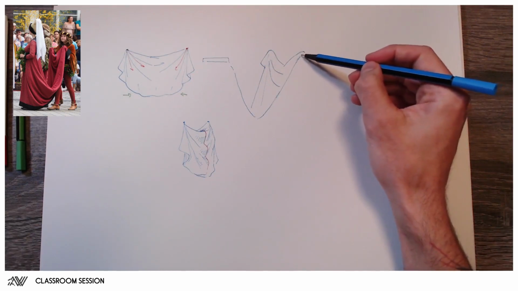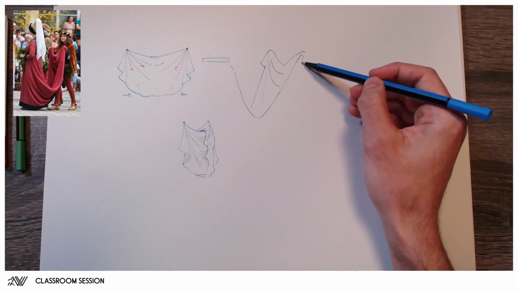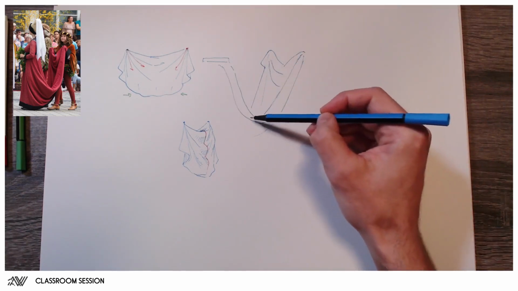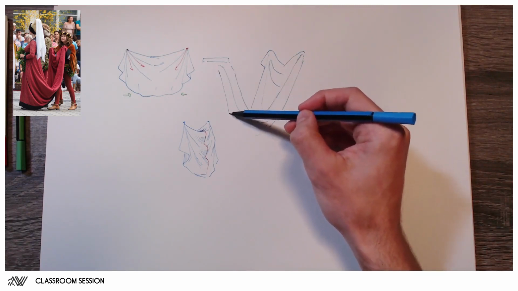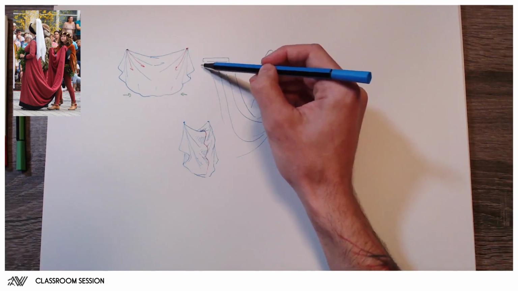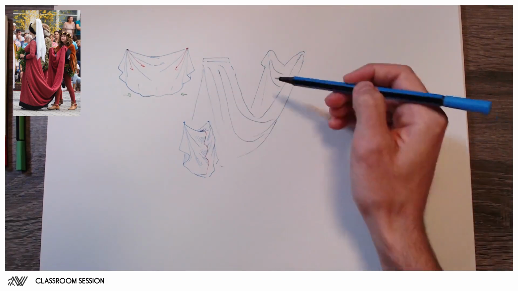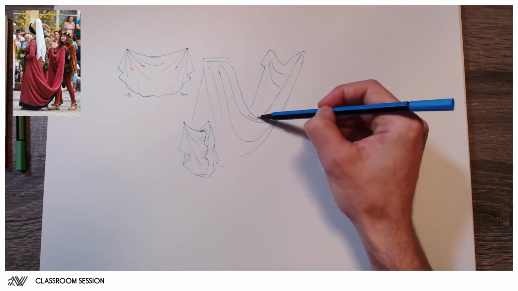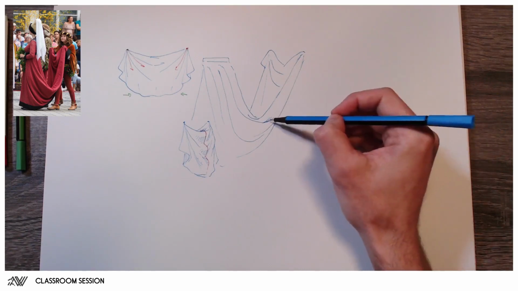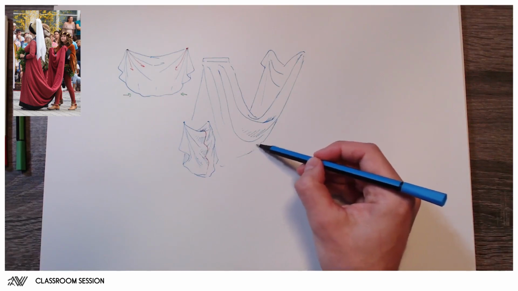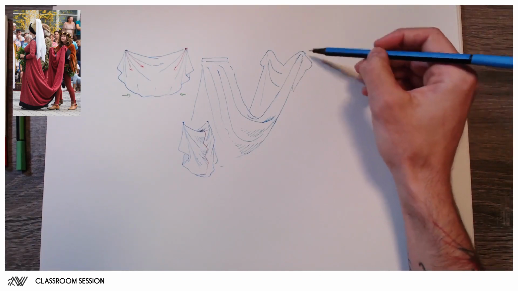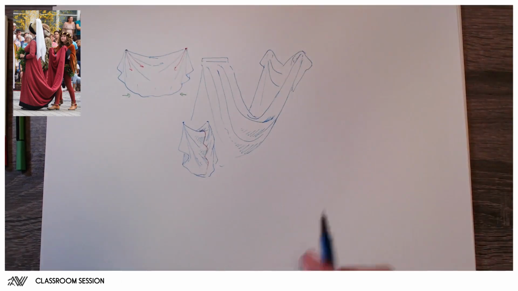And so we have another diaper fold being created.